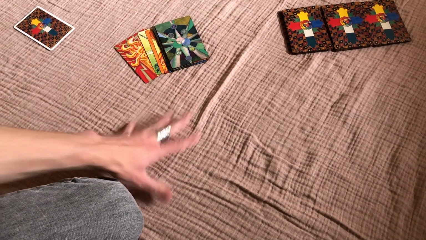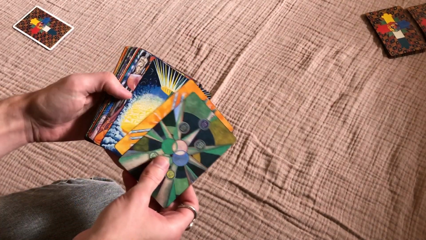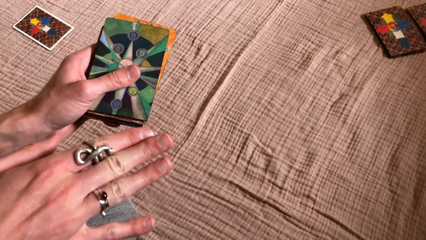Here, I'm going to just make this into a bit of a circle so that you can see, and I'll be right back. It's also important to keep the ordering of the cards as they are, so make sure they stay in order as you create this circle.